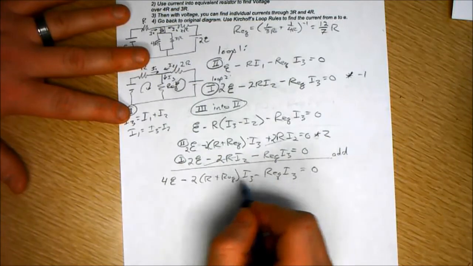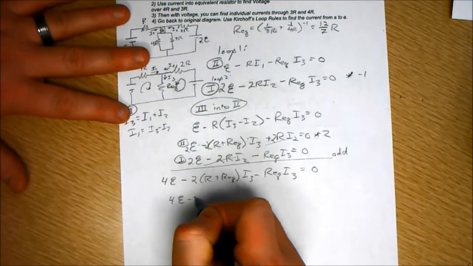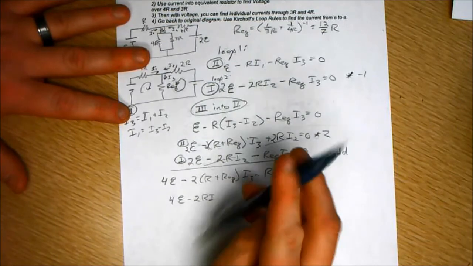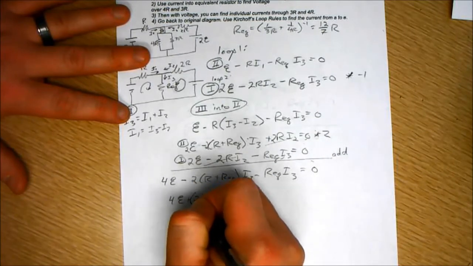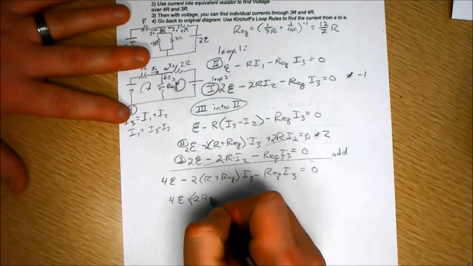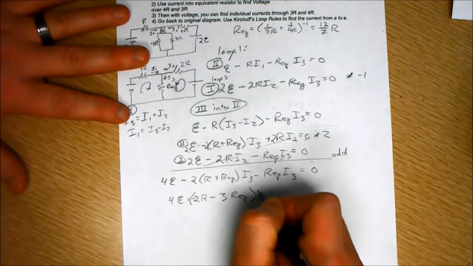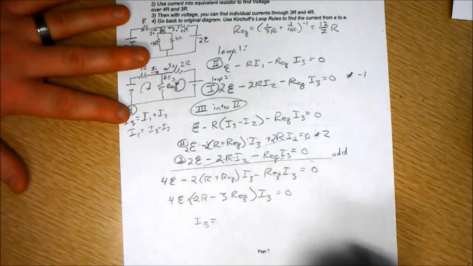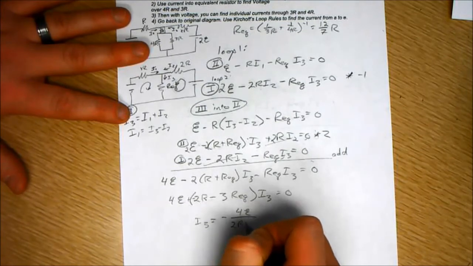I'm going to have to group these a little bit. So it's minus 2 REQ I3 minus, so this is 4E minus 2R, let's say plus, and put these in parentheses, minus 2R minus 3REQ I3. So I3 equals negative 4E over (2R plus 3REQ).